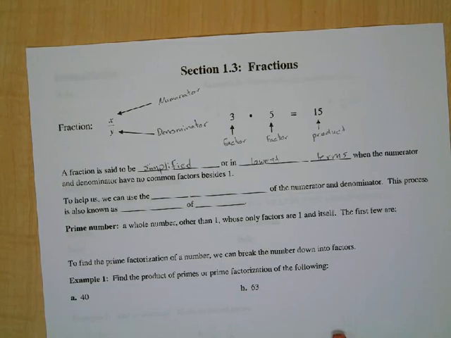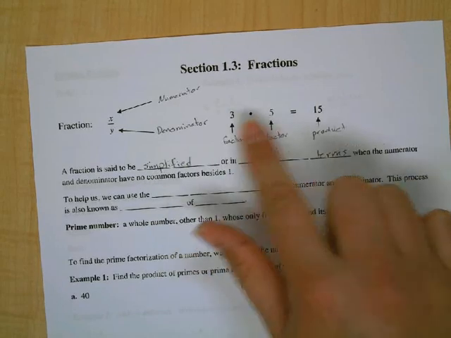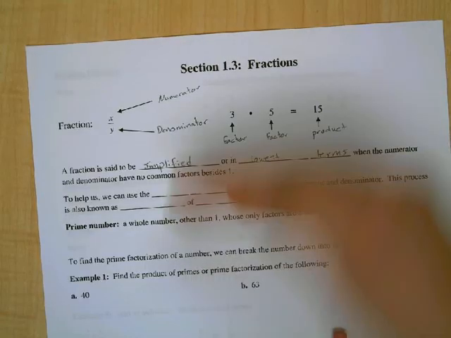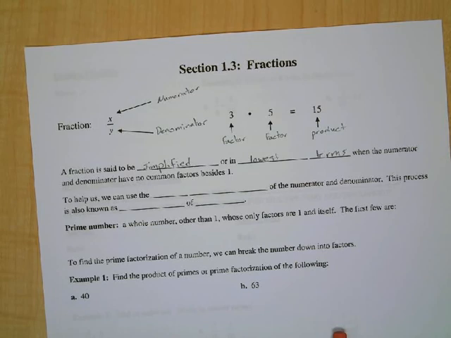So, for instance, if I break 15 down into 3 times 5, those would be the factors. As long as the top and bottom, numerator and denominator, don't have any common factors, it's simplified. If they both have 3, it's not simplified. That's kind of what you're looking at.